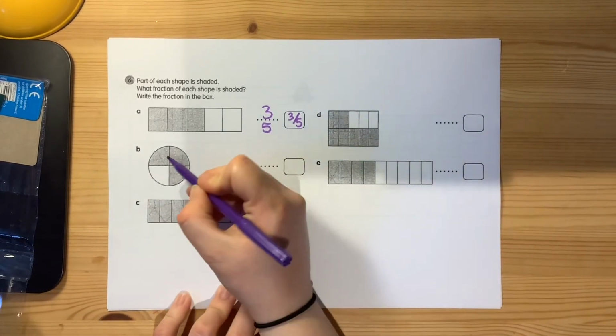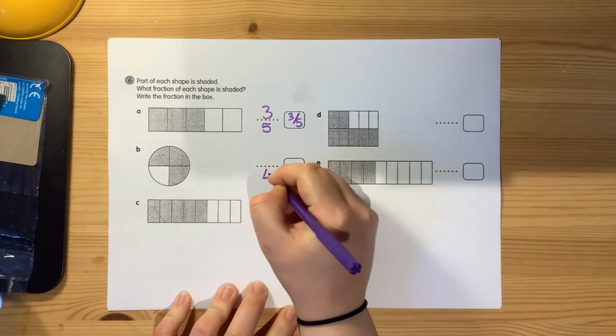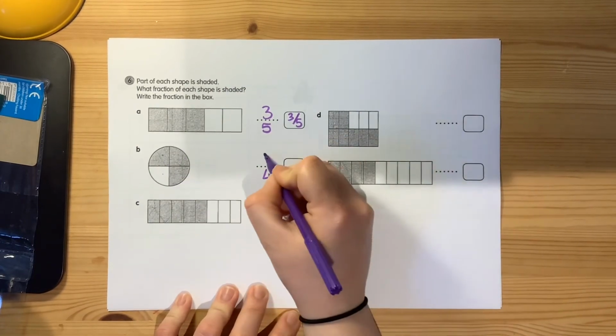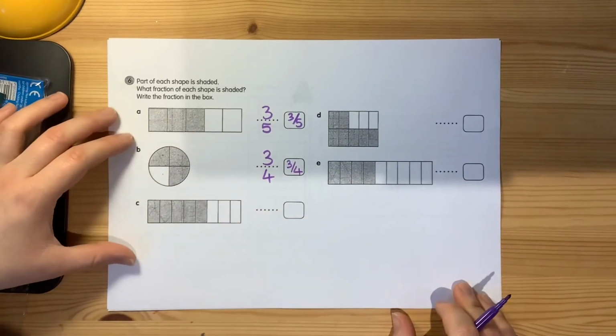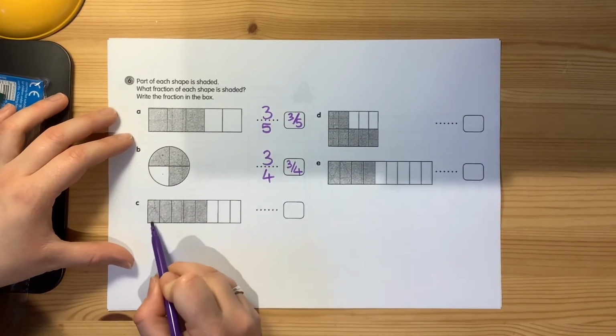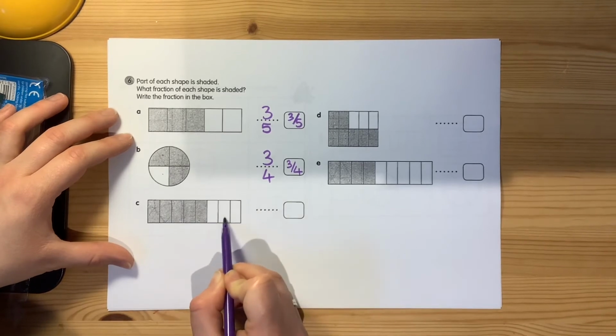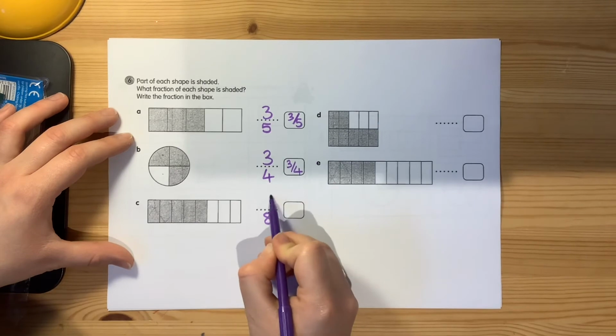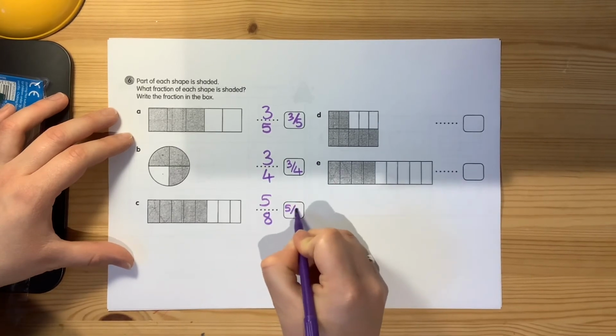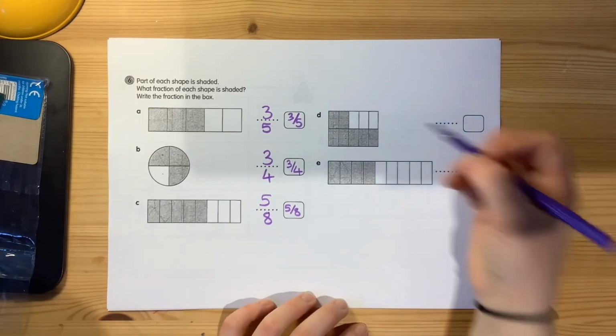Then look at this one. I've got 1, 2, 3, 4 equal parts. I've got 1, 2, 3 of my parts shaded. So I've got 3/4 of my shape shaded in. Here I've got 1, 2, 3, 4, 5, 6, 7, 8 parts. I've got 1, 2, 3, 4, 5 parts shaded. So I've got 5/8 of my shape shaded.